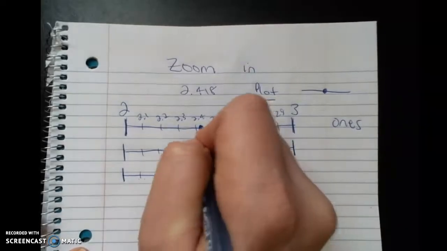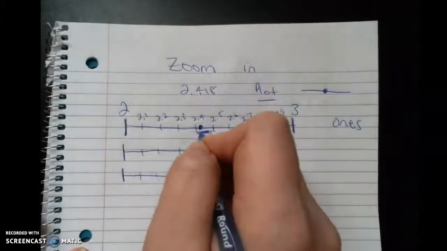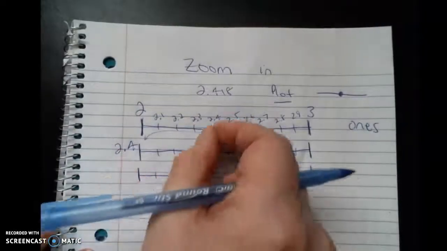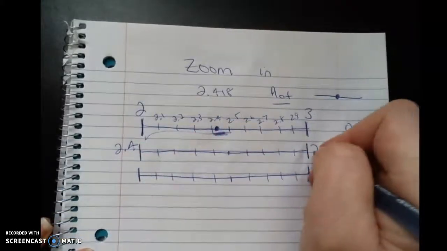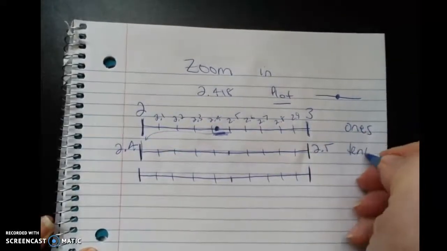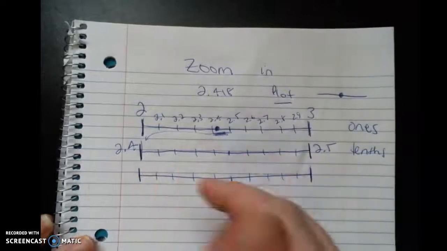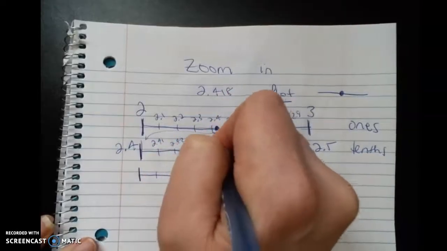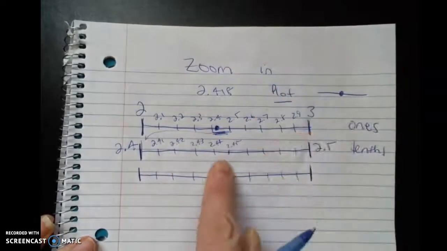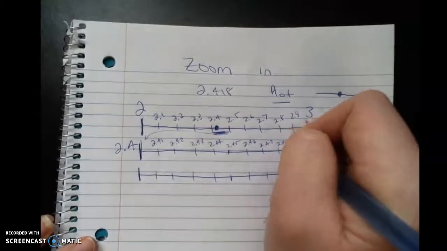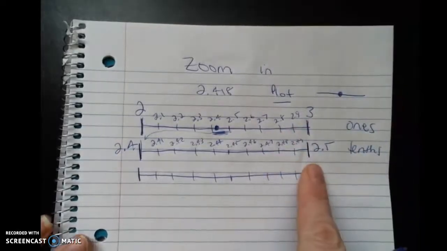All right, so now I want to zoom in on this guy. I'm going to take this and put it down here, so 2.4. It's kind of like we're doing that, except I'm taking it and pulling it out because I don't have a microscope handy in a math class. Now if you notice, my big ticks are tenths, so that means my little ticks are hundredths. So this would be 2.41, 2.42, 2.43, 2.44, and 2.45. And if your 5 isn't in the halfway mark, something's wrong. 2.46, 2.47, 2.48, 2.49, and then we get to 2.5. So that's a good check.